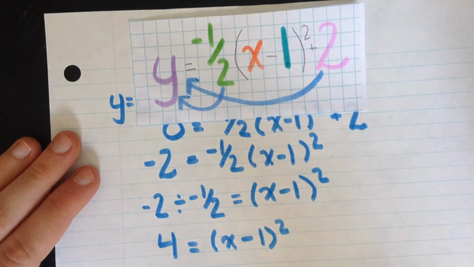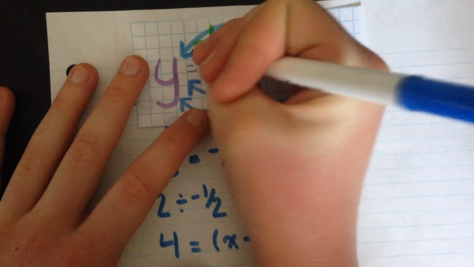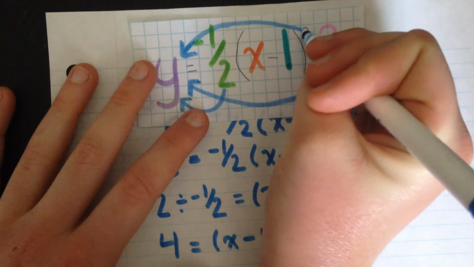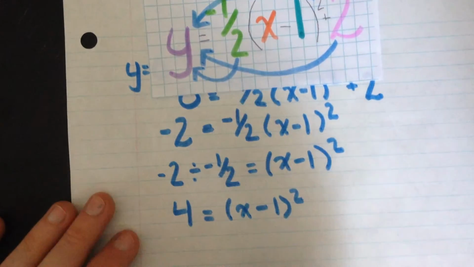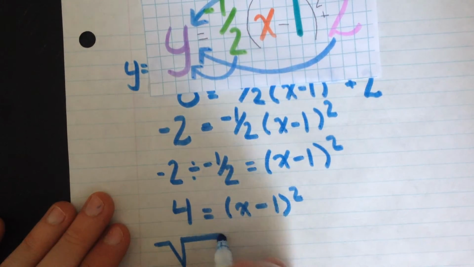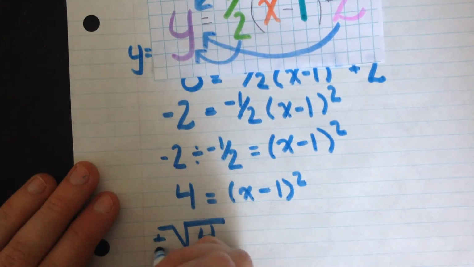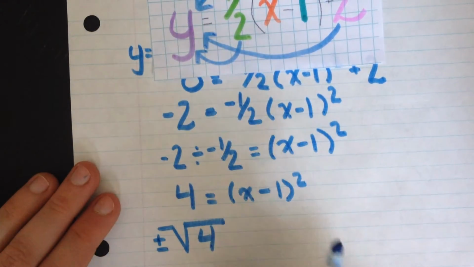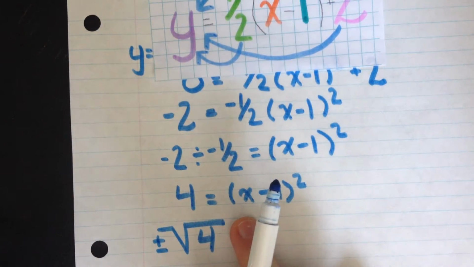So then we move the power of 2 to the other side, which becomes the square root. So we take the square root of 4, and what's different about this square root is you have to take the plus or minus square root, because we don't know whether x is a positive or negative number, so we must find for both.